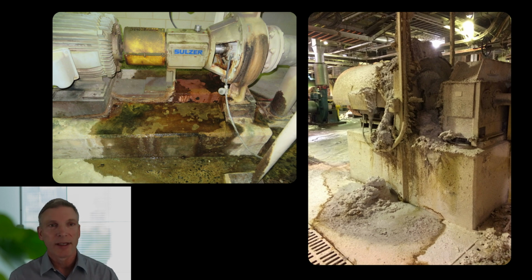More leaks. Here's the seal water leaking, actually corroding the base, so now we need to fix that. The pulp leaking, corroding all the electrical equipment, and maybe even causing some safety issues in terms of the electrical system there. Again, here's another electrical issue. It's been leaking down on this drive, corroding the ground strap, so that can cause a safety incident if you don't have a good ground, if something happened.